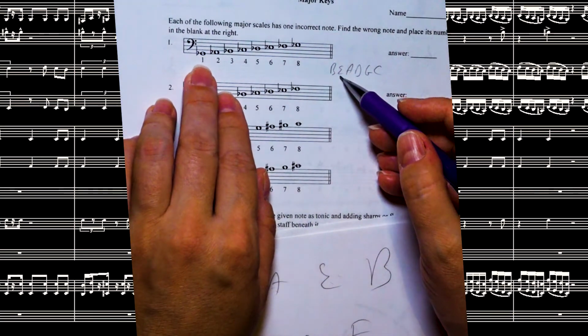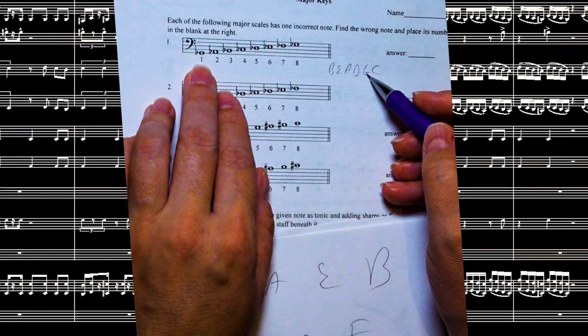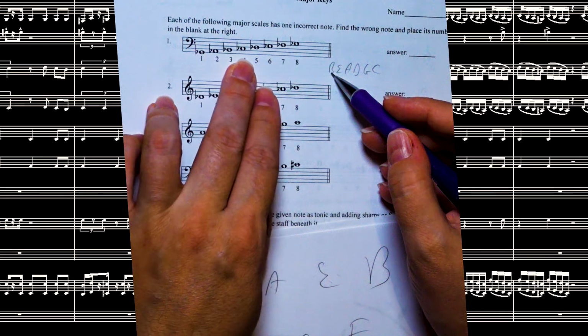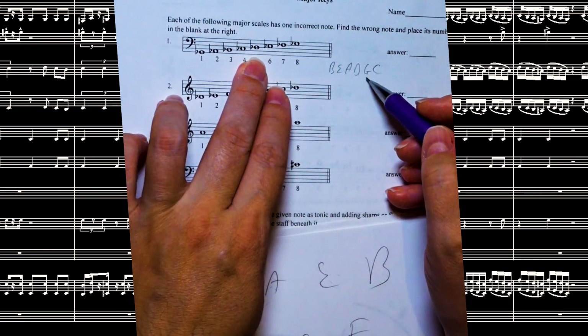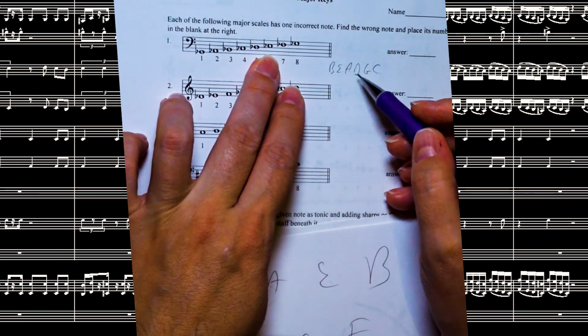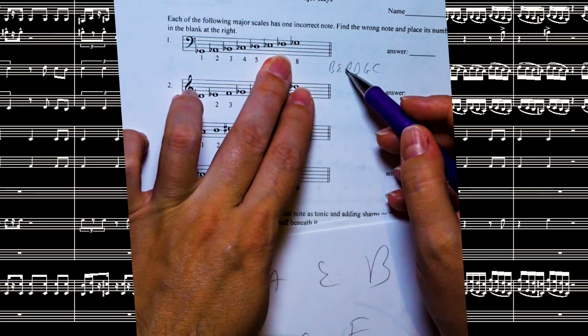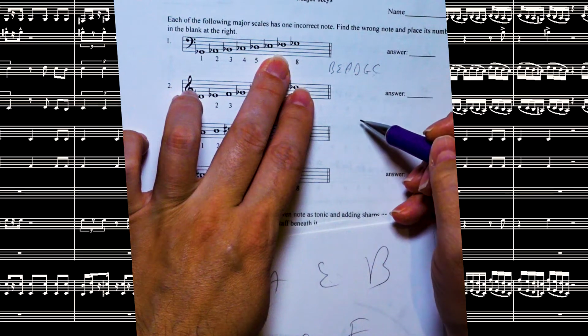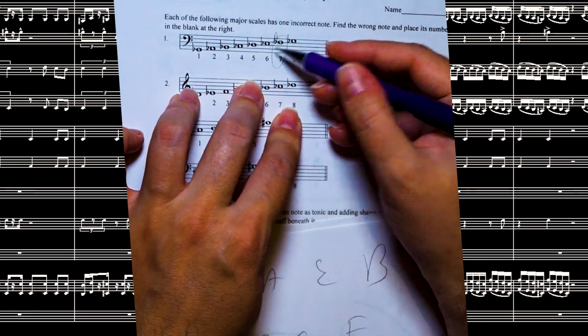All right, so we have G flat, A flat, B flat, C flat, D flat, and E flat. We don't see an F flat. Not supposed to be a flat there.